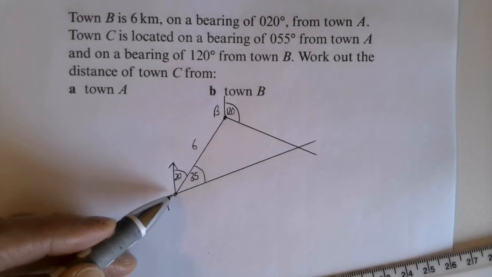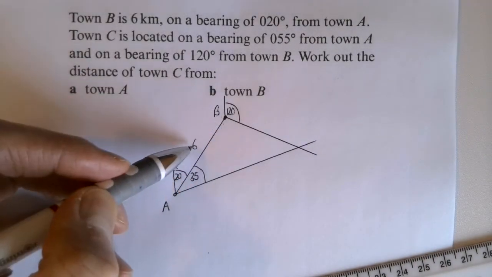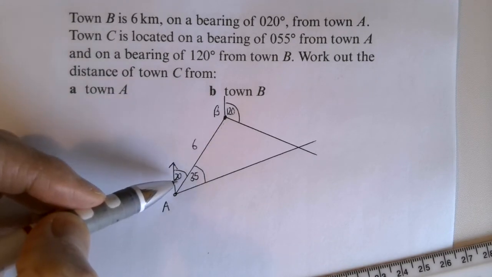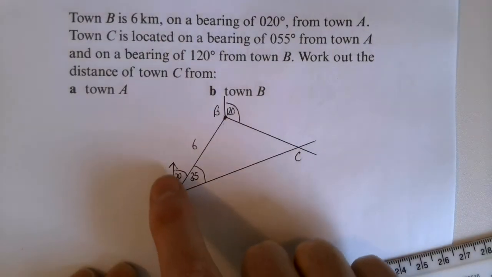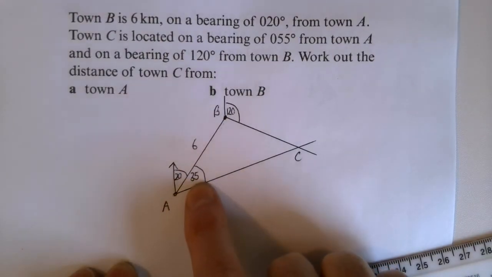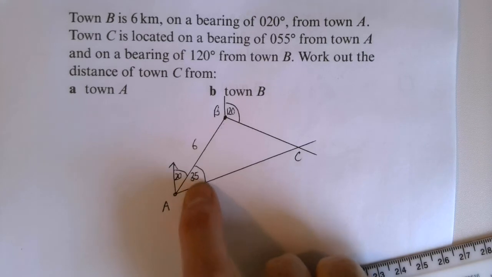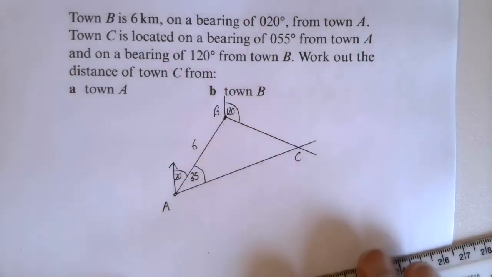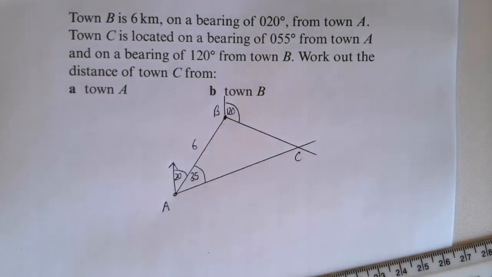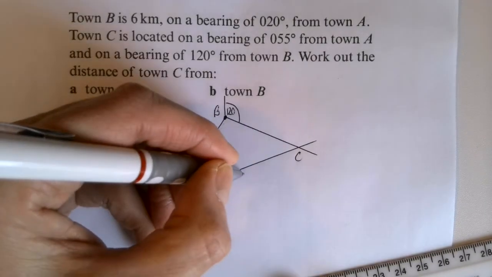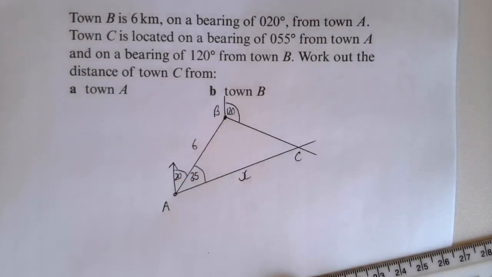Okay, so I've got A, and B is 6 kilometres away on a bearing of 20 degrees, so 20 degrees angle there. And then you've got this town C, which is on a bearing of 55 degrees from A. So are you happy with me putting 35 there? Because that's 55 in total. So it's somewhere along this line, and it's also on a bearing of 120 from B. So it's somewhere along that line, so it's there. We've only got time to do one part, and we're asked to find the distance of town C from A. So it's this distance that I'm trying to find.